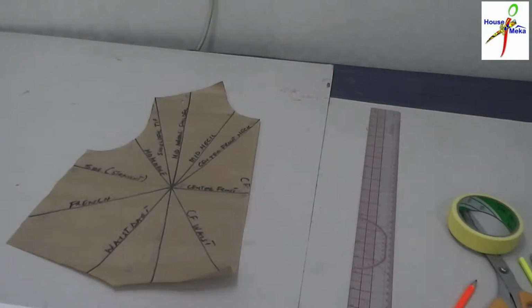It's actually the foundation. You can't go too far in pattern drafting, in fashion design, without understanding dart manipulation. So the basic principle of dart manipulation is that any transfer line done must touch or pass through the apex of the dart.